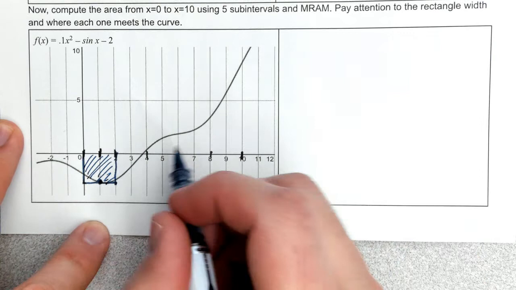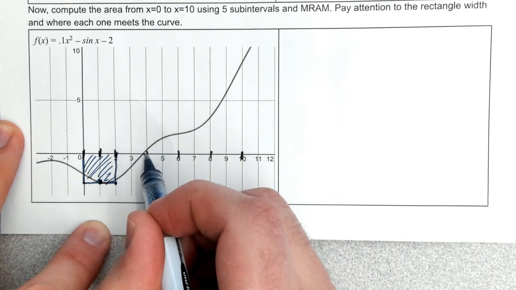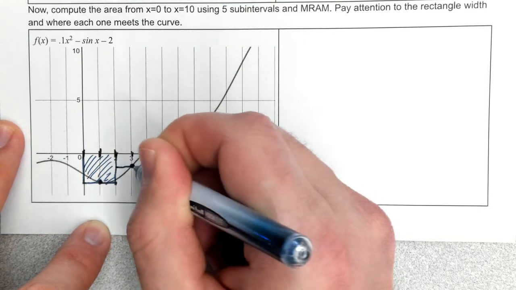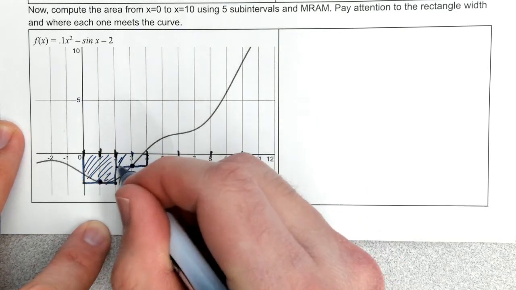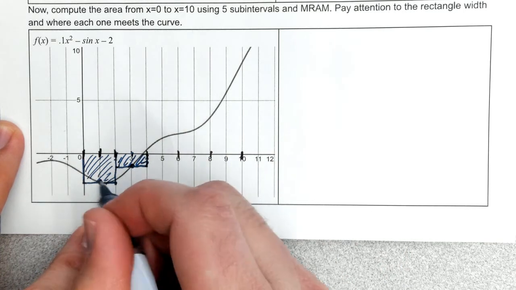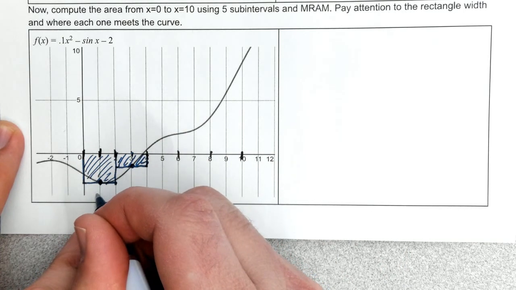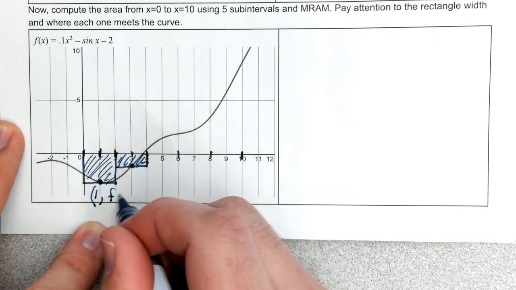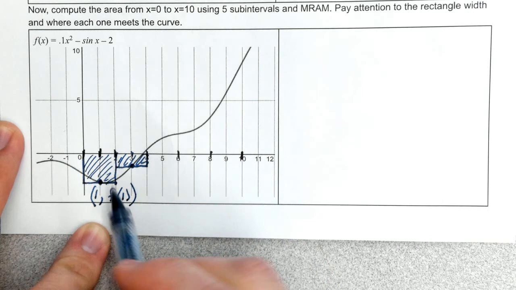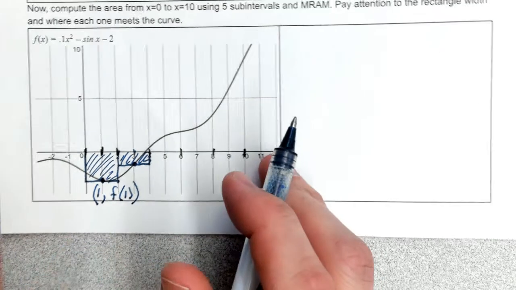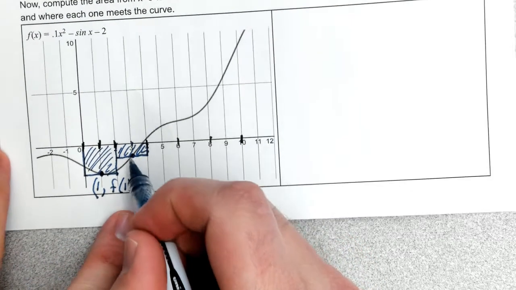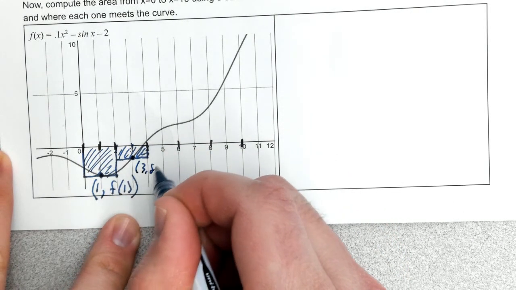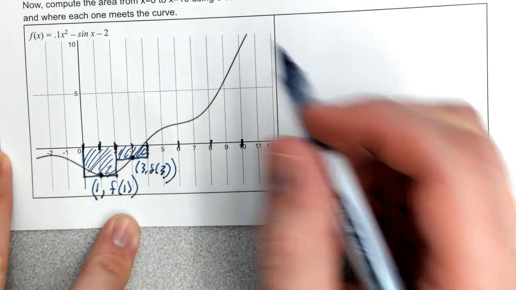So there's our first rectangle. Okay, then we'll go to the next one. Subinterval from 2 to 4. The middle of it is at 3. So we sketch in that rectangle. I'll pause right here, and just say that the height of this rectangle is going to be whatever the function value is at 1. So this point is 1 comma f of 1. So you'll figure out what the function value is at 1 there, right? Then similar process here, so it would be 3 comma f of 3 for that point.